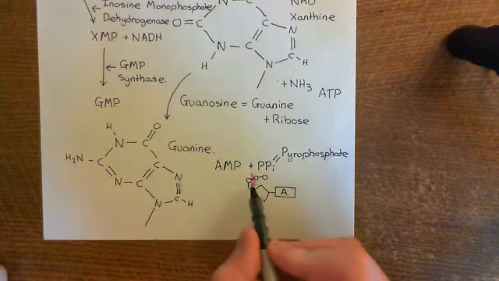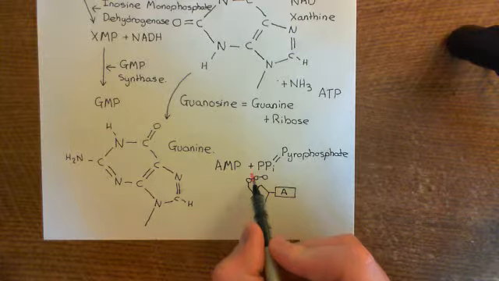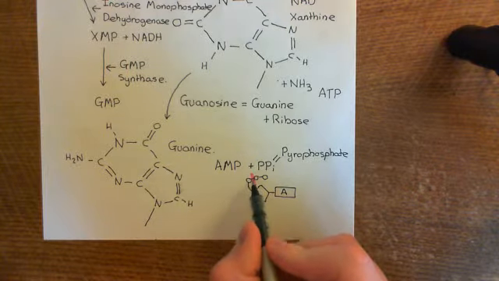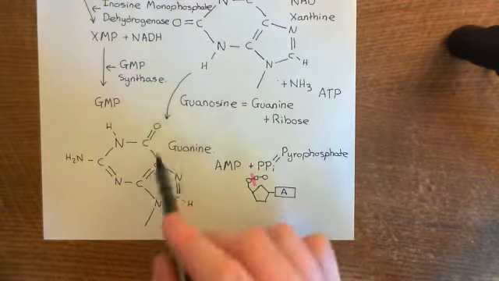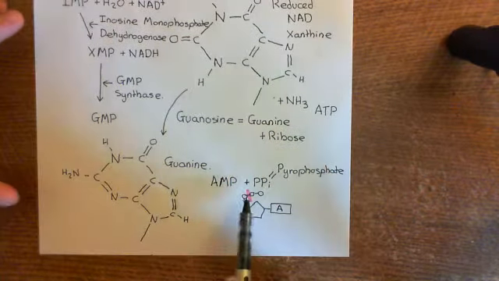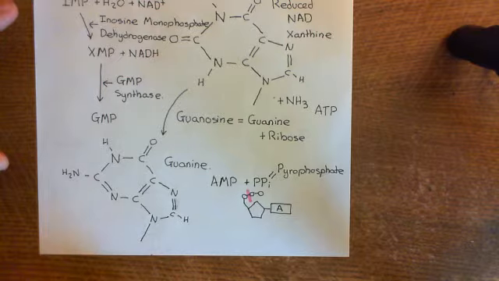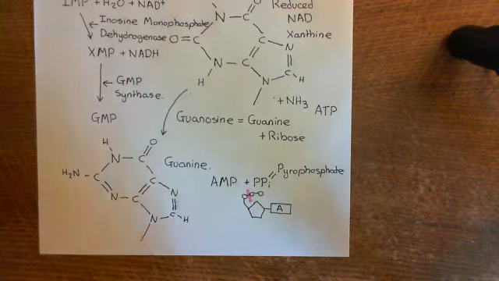To chop those 2 off, you need to hydrolyze that bond. You need water, basically, to hydrolyze that bond. So the water must come from this conversion, basically, that's going to chop the ATP into the AMP plus the pyrophosphate. So let's see how we're going to do this. Again, this isn't a molecular mechanism, this is just helping you to keep track of everything.